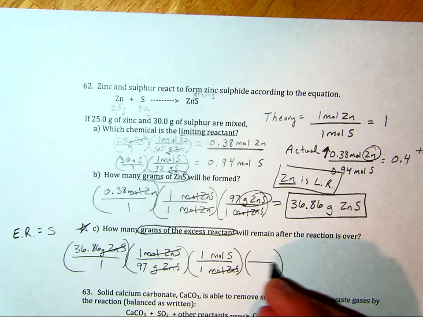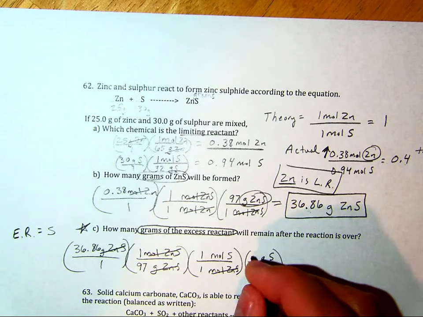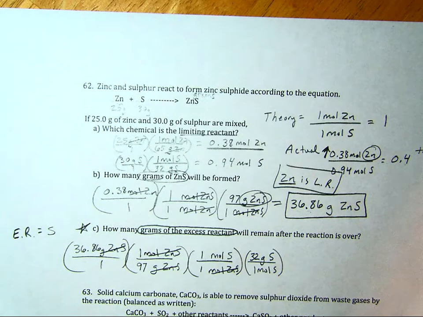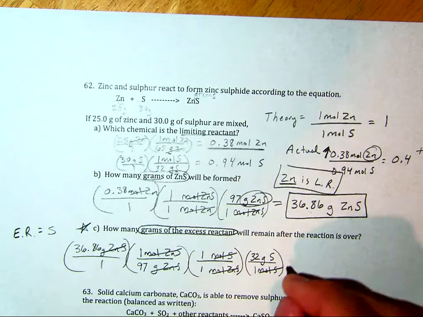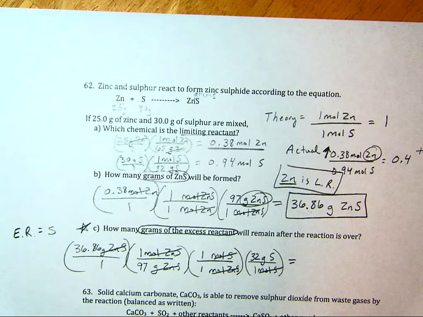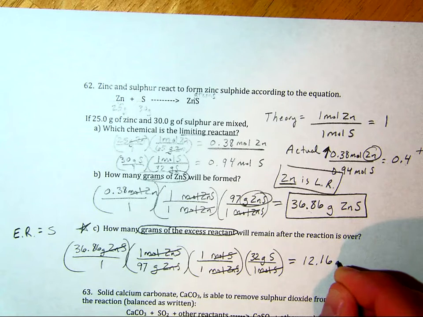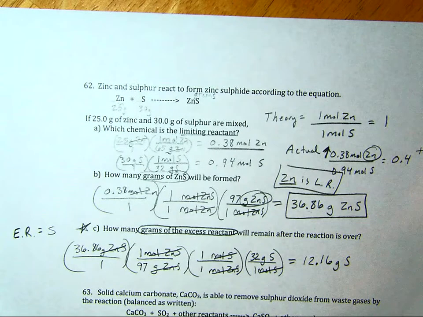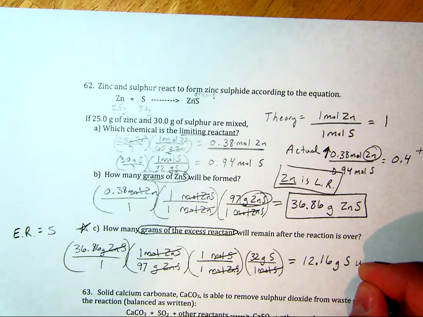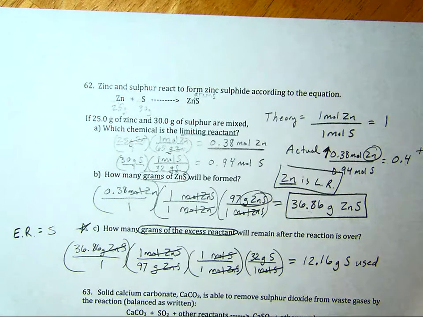Well, I want to go to grams of sulfur. So in 1 mole of sulfur, how many grams of sulfur is that? Well, the molar mass of sulfur is 32. Moles cancel out, and I'm left with grams. Let's times that across. So 36.86 times 32, and then divide it by 97. And I'm getting the answer to be 12.16 grams of sulfur. Now you might be tempted to circle that and say that that's your answer, but it's not your answer. This was grams of sulfur actually used in the reaction.